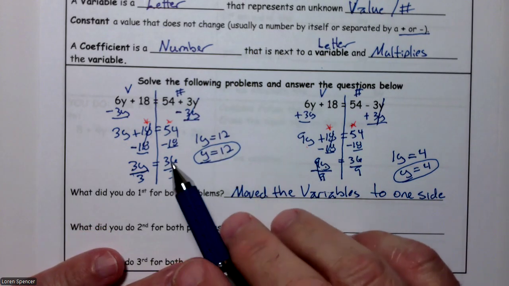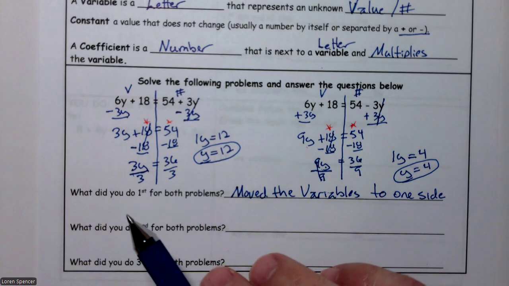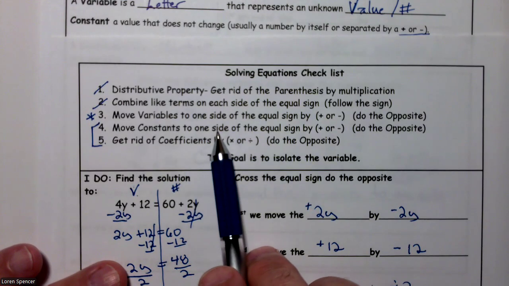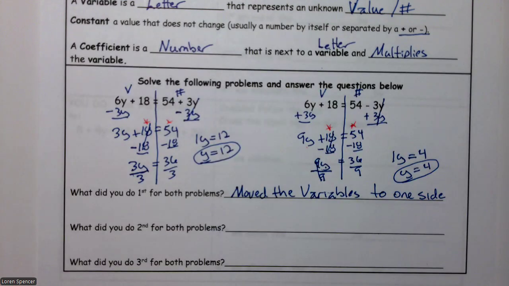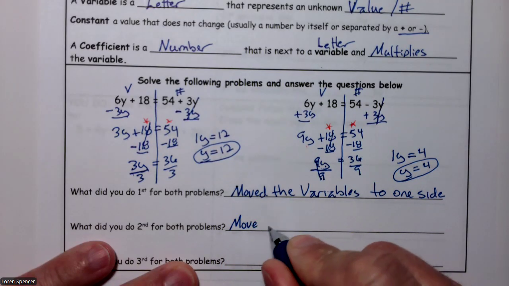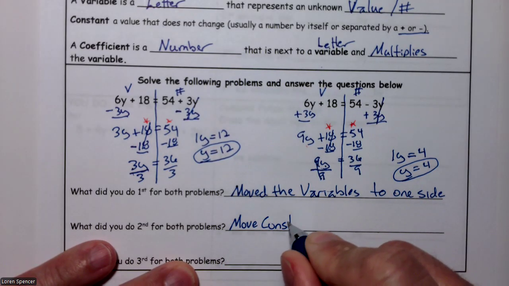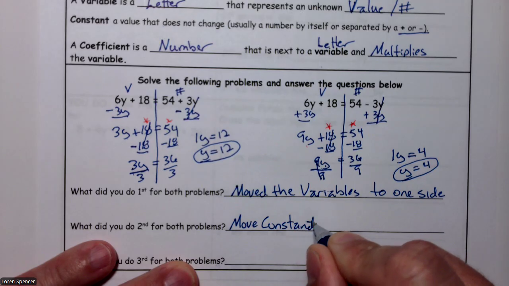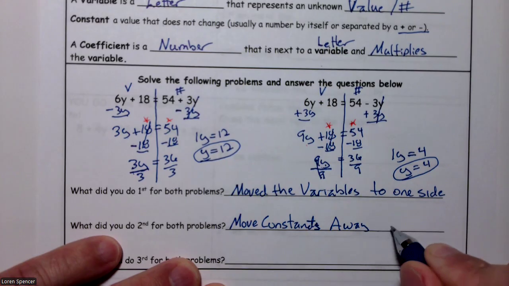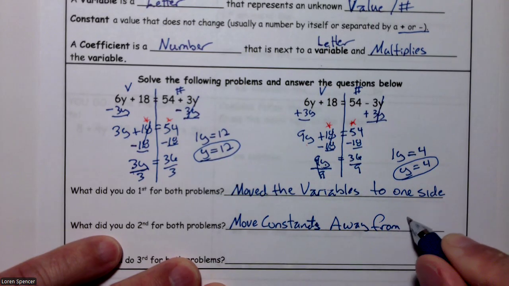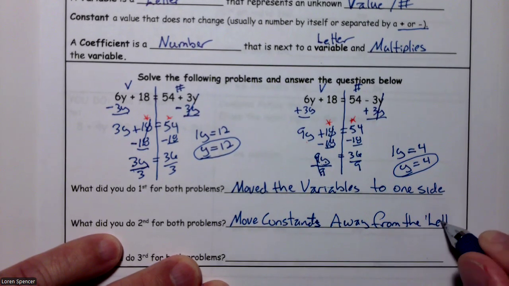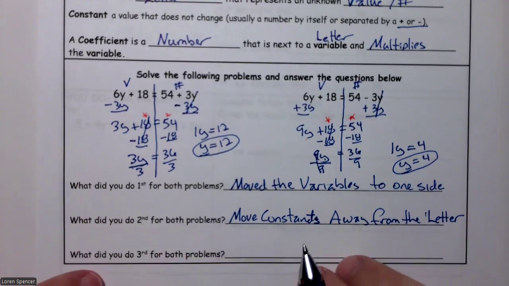The next thing we do, well, let's look at the checklist. What was the checklist? Move constants. How did we move constants? Away from the variable. And I'm going to write letter, even though it's variable, just because letter is shorter.